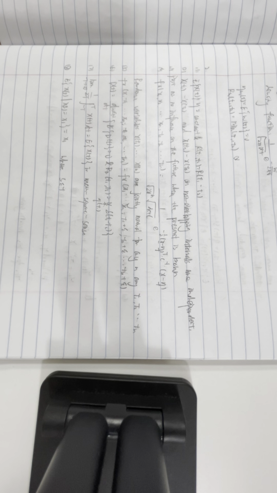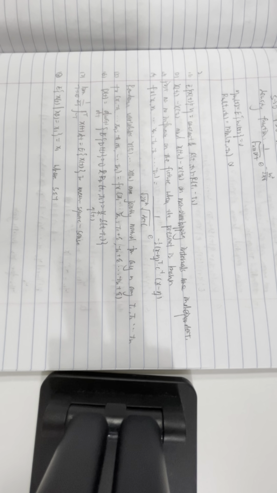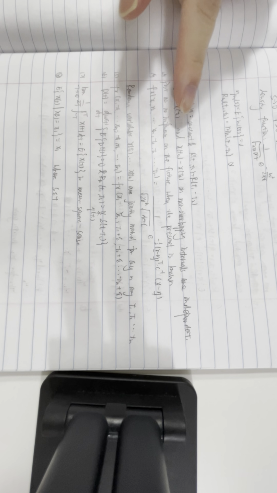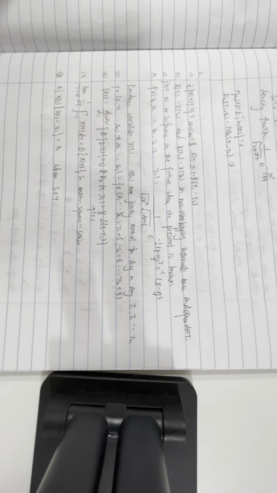The first one is wide-sense stationary process. A wide-sense stationary process has E[X(t)] = mu = constant, and R(t1, t2) = R(t1 - t2).